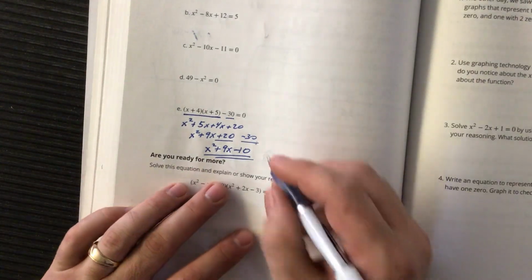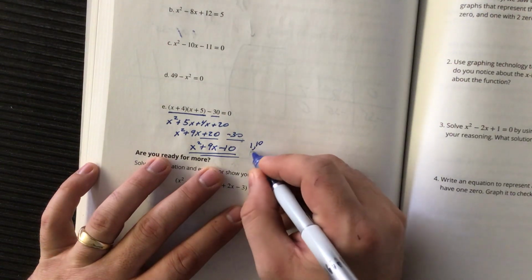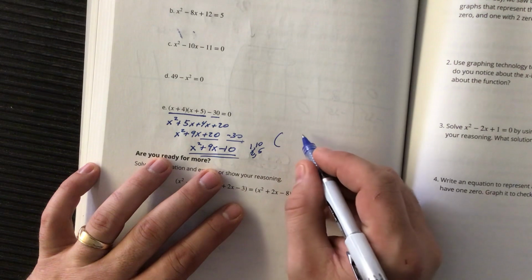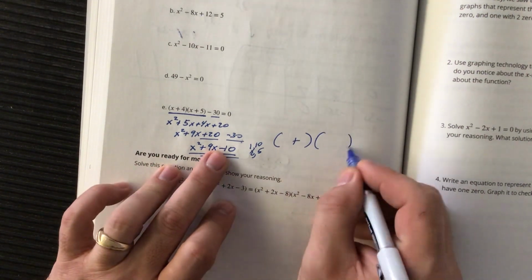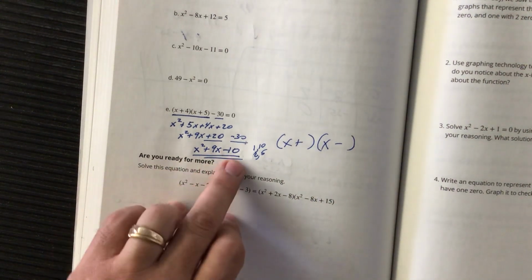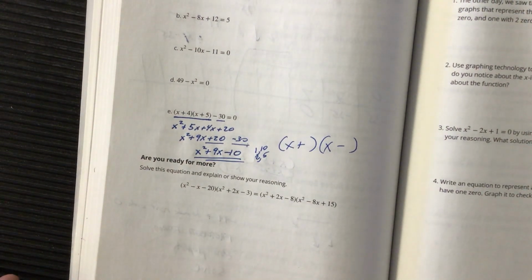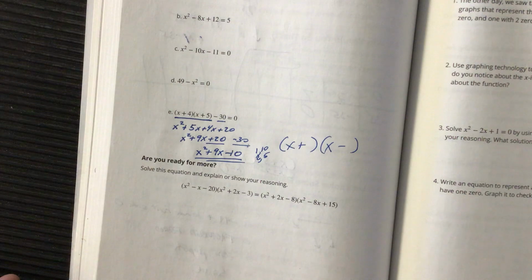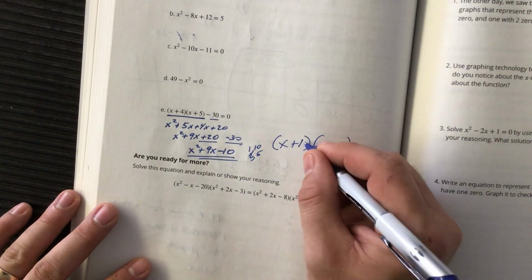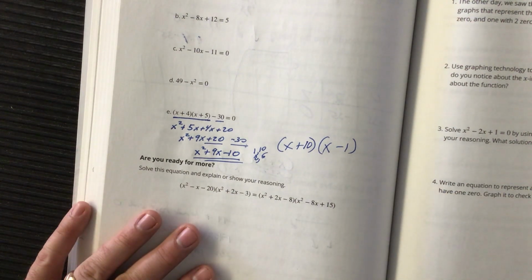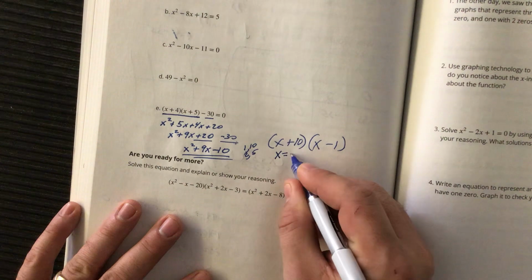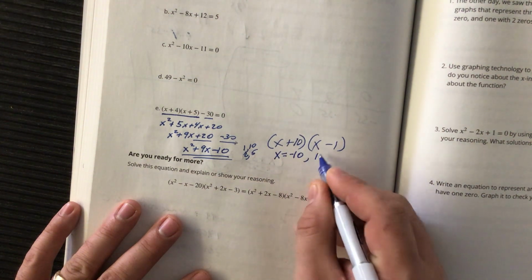So I'm looking for factors of 10. In my mind, I'm thinking, all right, my choices are 1 times 10, 2 times 5. I know I'm going to have one of each because of this minus. So I'm thinking of factors of 10 that add up to positive 9. Positive 10, negative 1 would give you a positive 9. That means my solutions, my zeros, are negative 10 and 1.